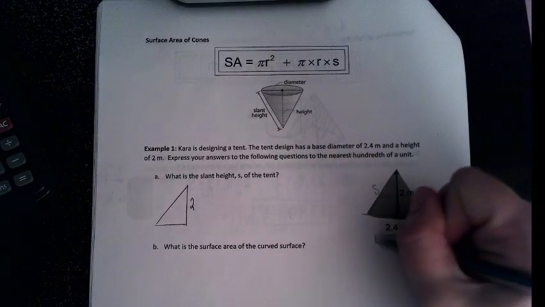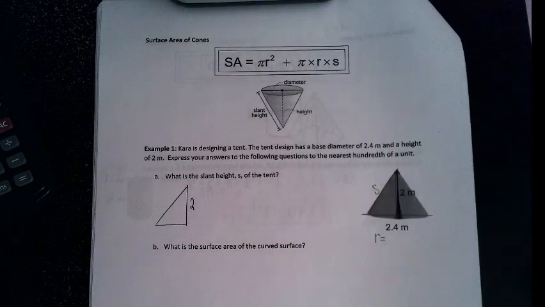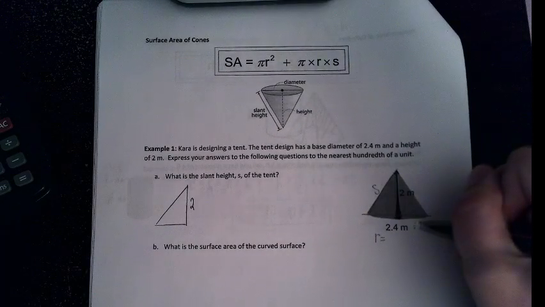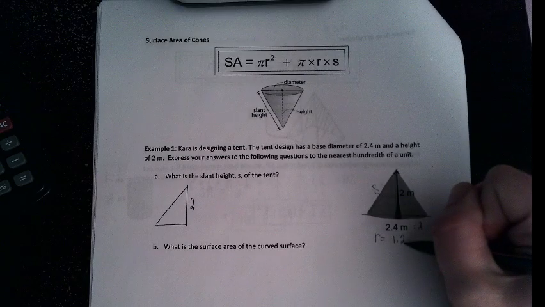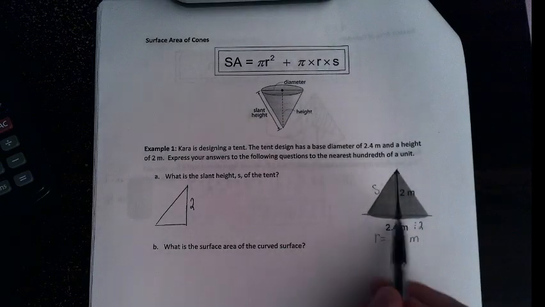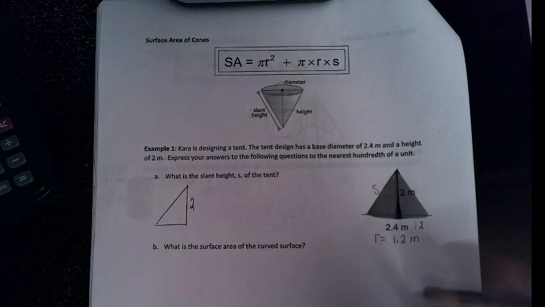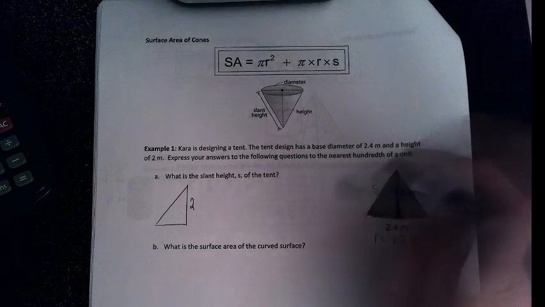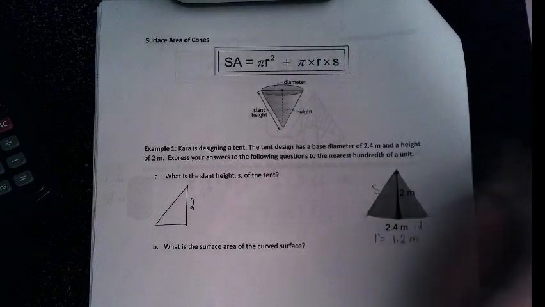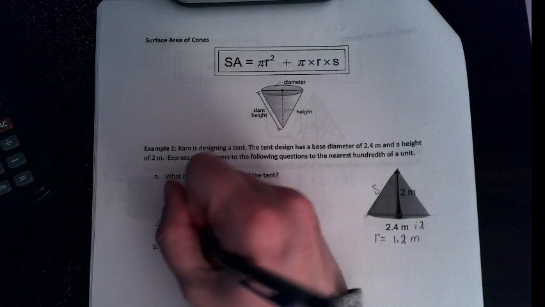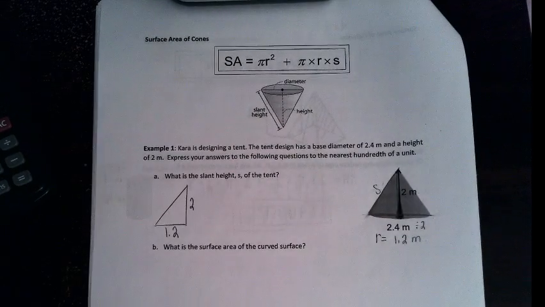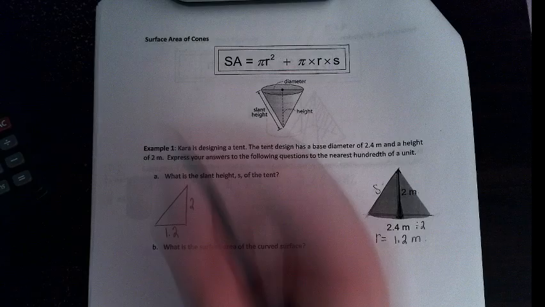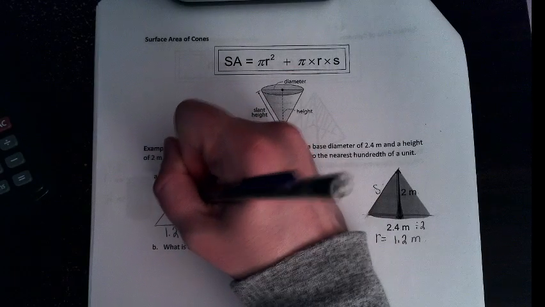That means the radius is half of this, divided by 2. So 1.2 meters is the radius, and that is equal to this half of the triangle. I extended those lines there. So this is 1.2.